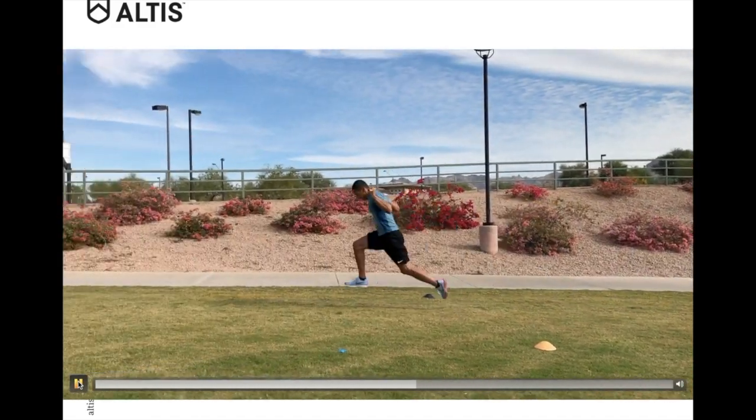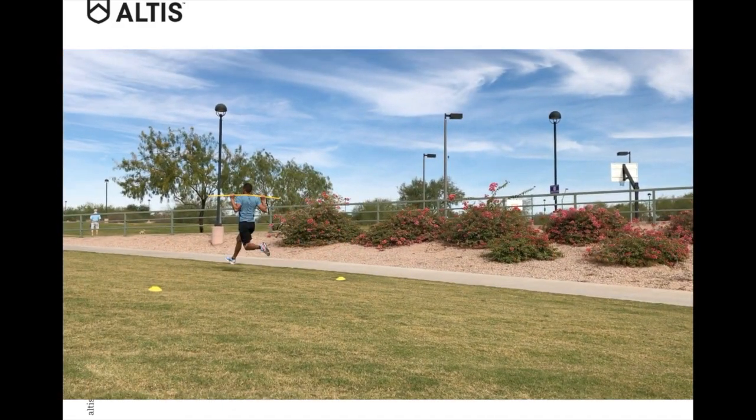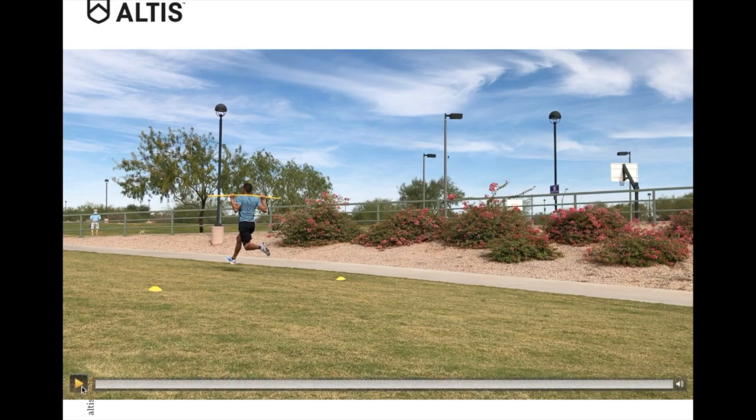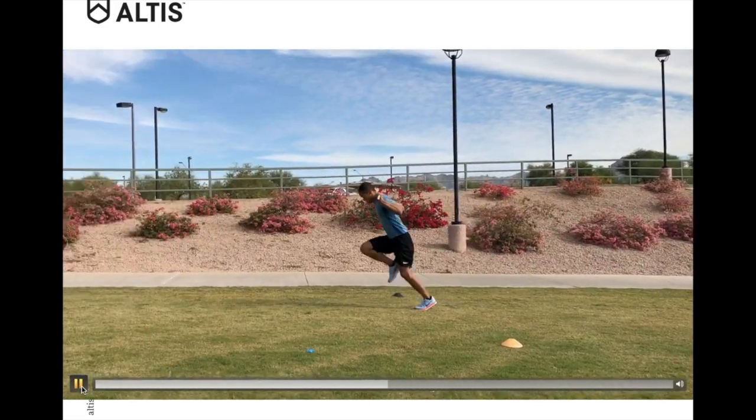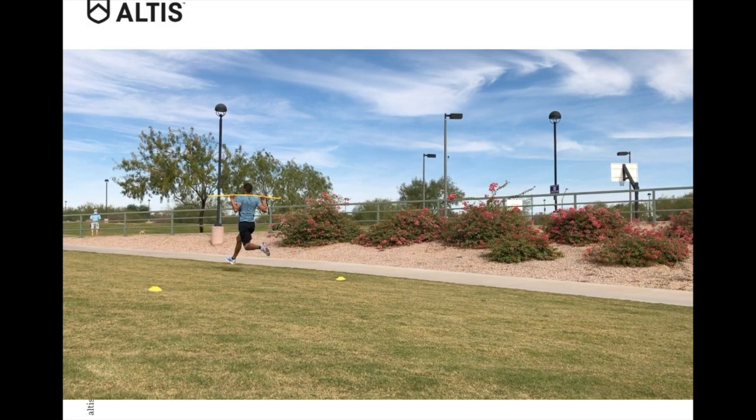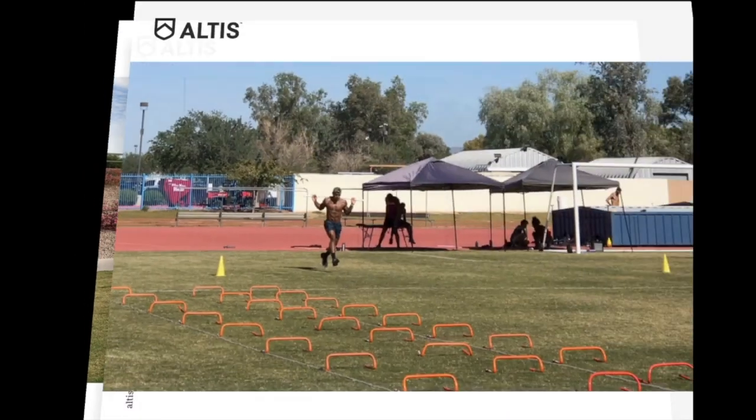Here we have a stick excel and a small incline. Reinforcing the horizontal execution forces the athlete to push themselves up the hill and takes out the counterbalance of the arms from the upper body.